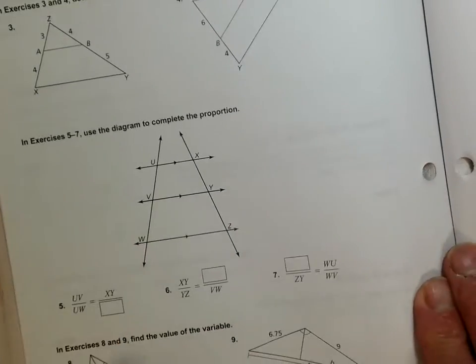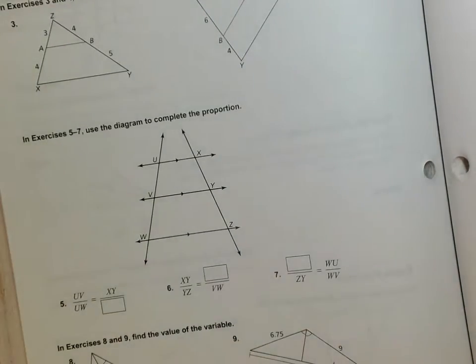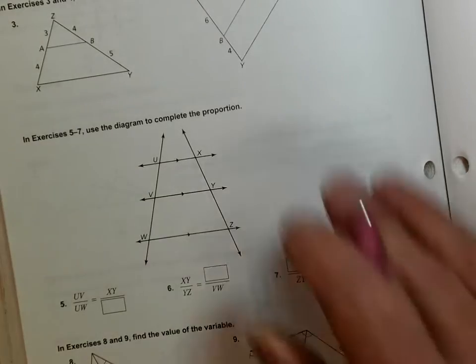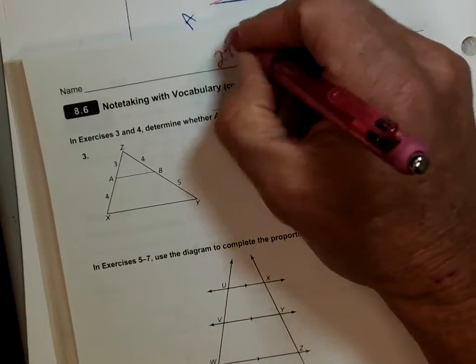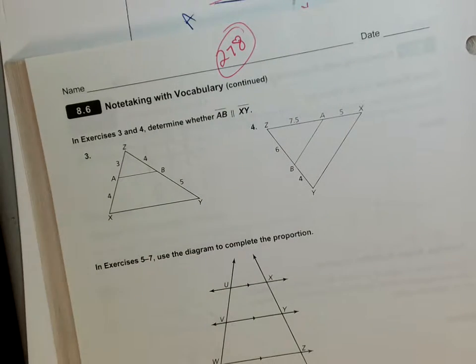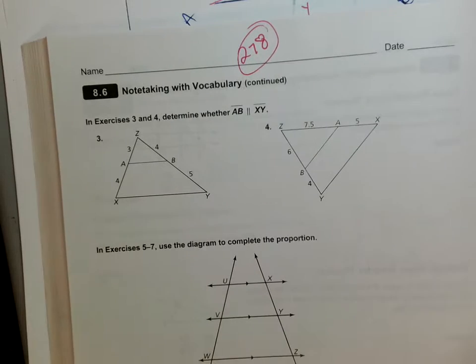All right, here we go. Yes, Landon. Okay, come here. I want you to go to page 278. Julia, 278. Good question. Here you go. Okay. Page 278, okay? So, all right.